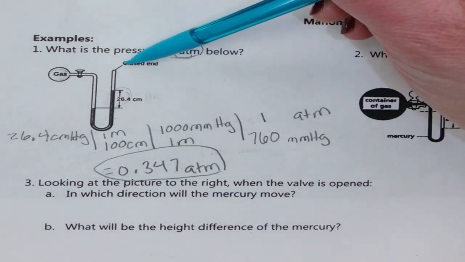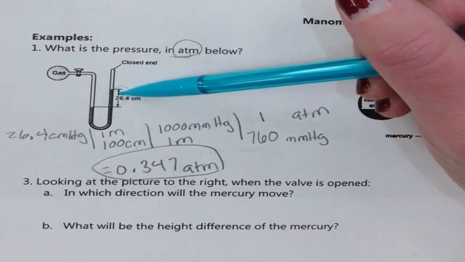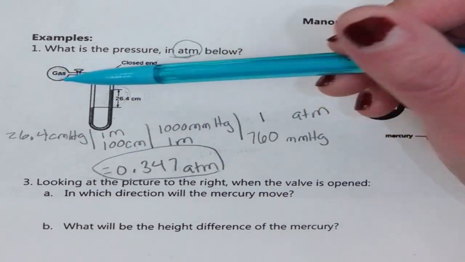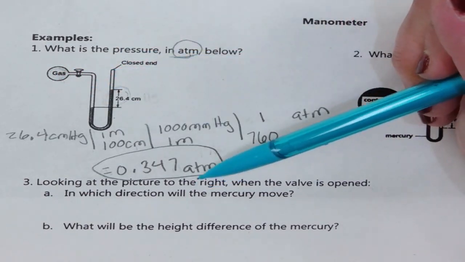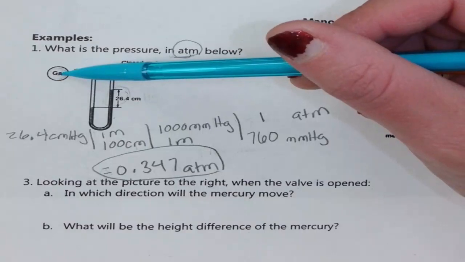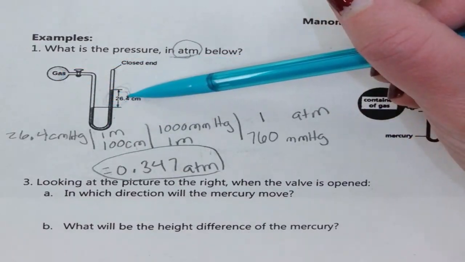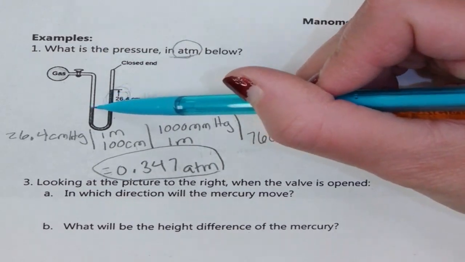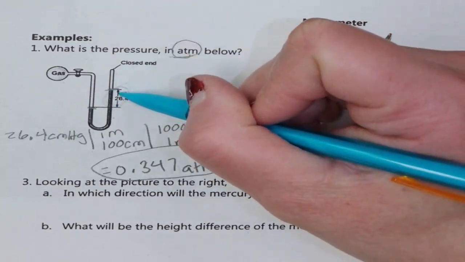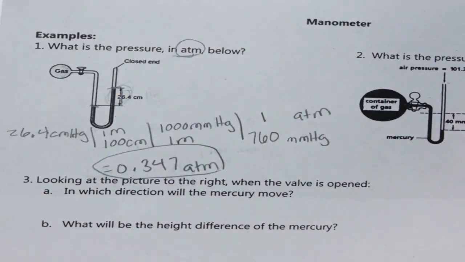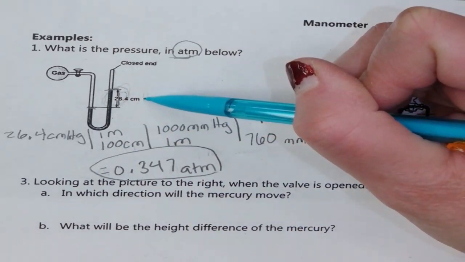In this first problem, which I've worked out for you, you see it's a closed system. And a closed system means we have gas in the container, but nothing can get out of the container, nothing can get in the container. There's no interaction. So we could determine the pressure of the gas simply based upon the height difference of the mercury. So here's where the mercury starts, here's where the mercury ends, and the difference in height is the pressure of the gas. Now you'll notice in this diagram, it is in centimeters.